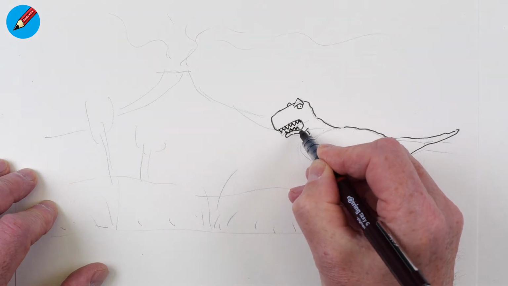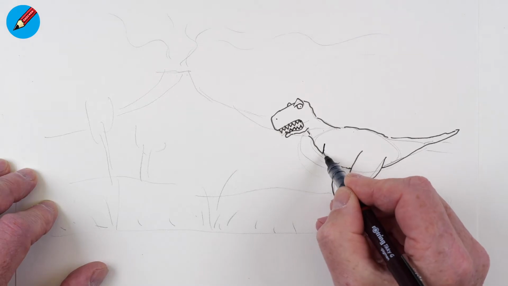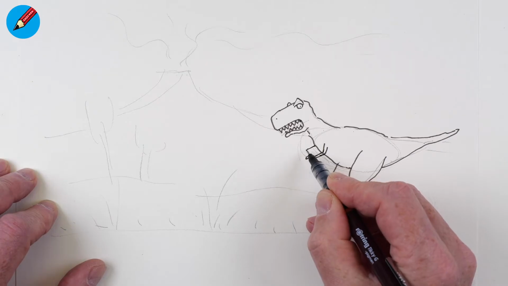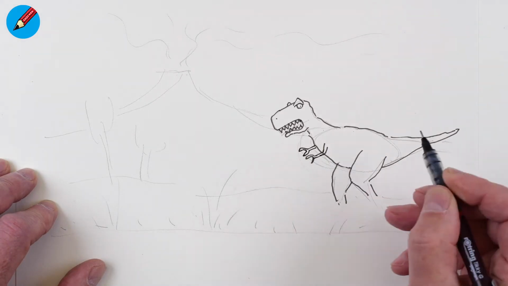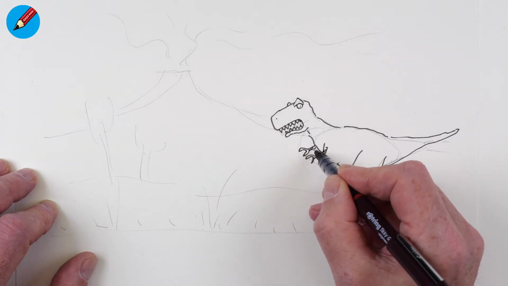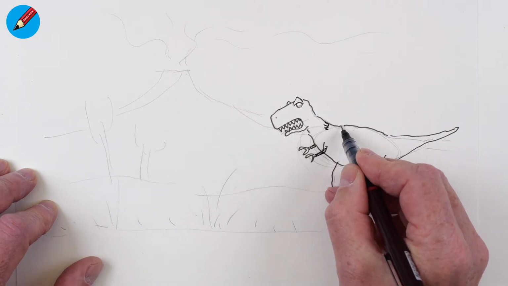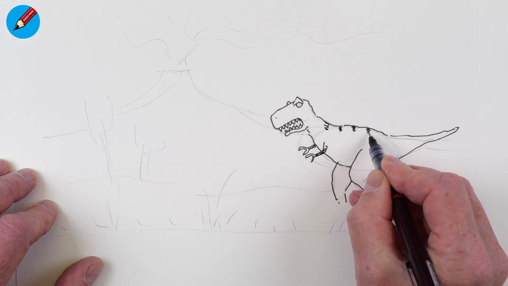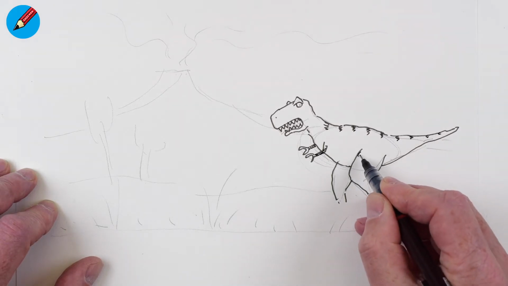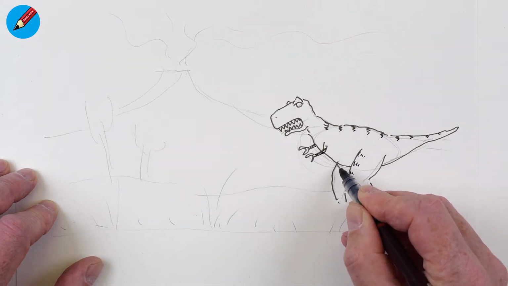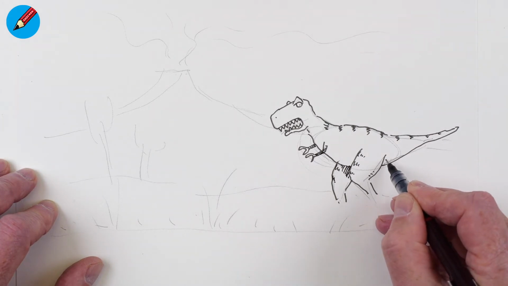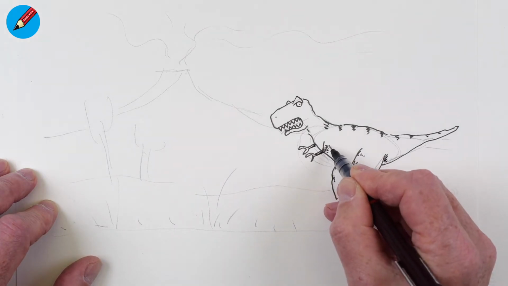We need to put some teeth in there. Oh, I forgot to leave some space for the hands. There we are. They're arms, aren't they, with these little claws at the front. And I can hide that mistake there with a little bit of shading. I'm going to do some stripy shading down the back of the dinosaur, and maybe on the legs as well, like that. And then we're going to want some proper shading in there as well, and maybe under there too.